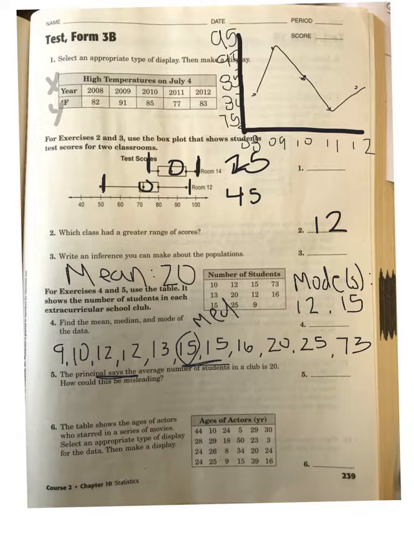To find our mean, you need to add up all of the numbers together. So when you add up all the data, you get 220. You then divide the 220 by 11 because that's how many data points we have. When you do that, your mean is 20.